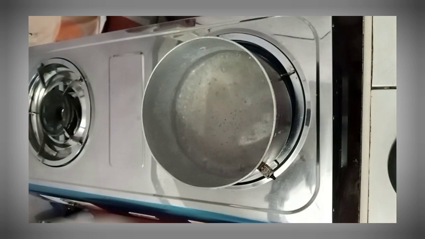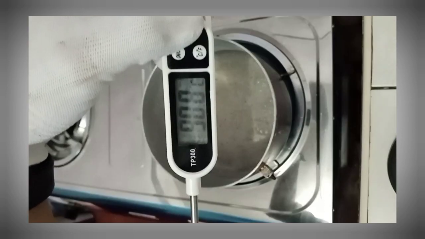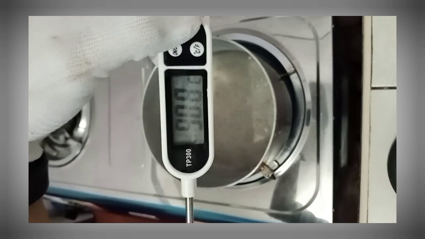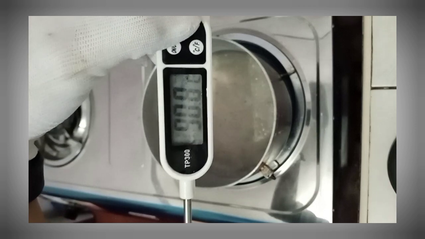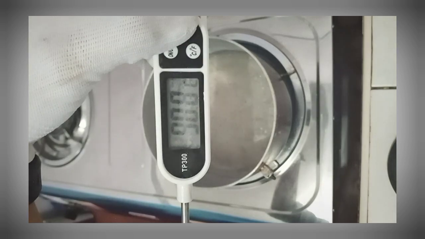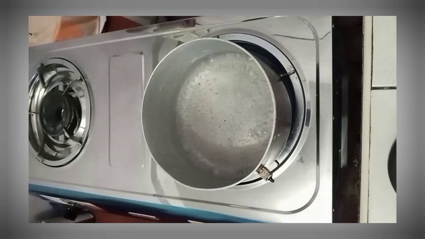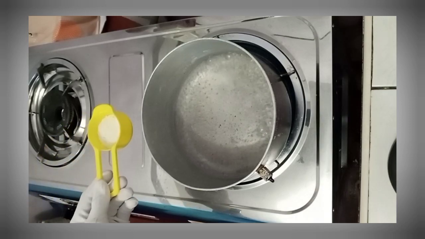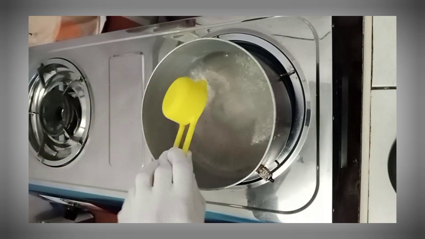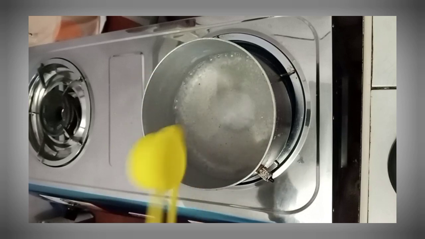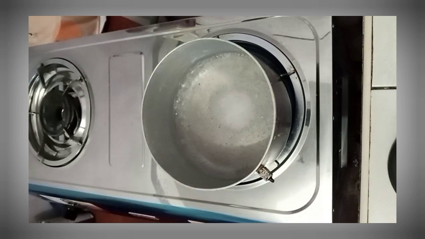And as you can see, the total measure of our hot water is 90.8 Celsius. So after natin makuha ang temperature ng water, the next thing we need to do is put 3 tablespoons of salt into the hot water.